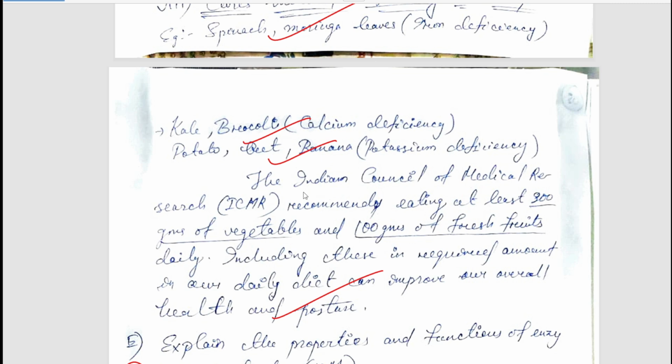And I think in the conclusion part, ICMR, that is Indian Council of Medical Research, has been mentioned, that we should eat at least 300 grams of vegetables and 100 grams of fresh fruits daily. So well written.